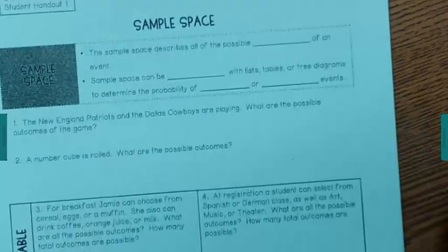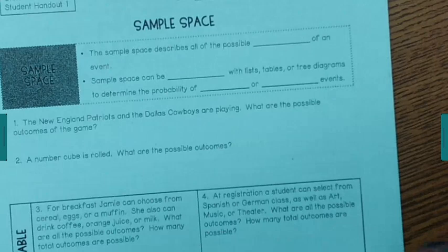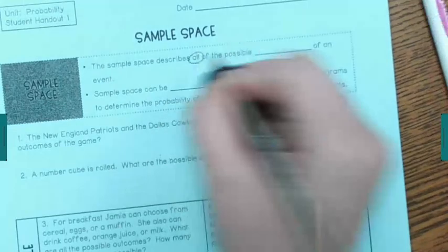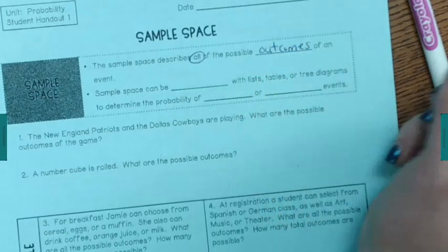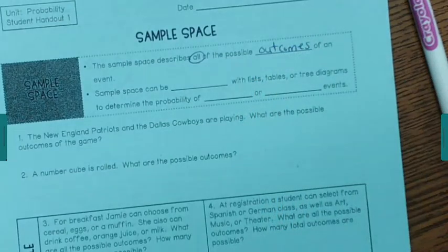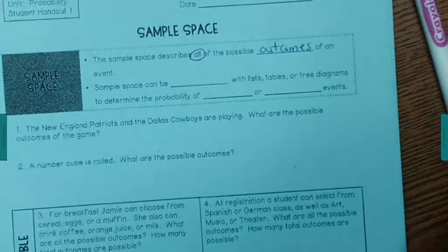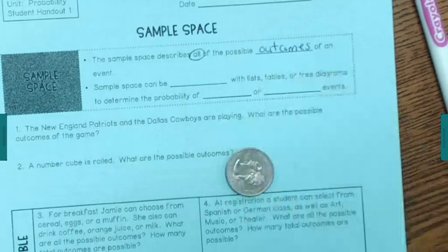All right, here we go. Sample space is all of the possible outcomes of an event. Everything that could happen. If I was to flip a coin, what could happen? Heads or tails? I could get a head or I could get a tail.